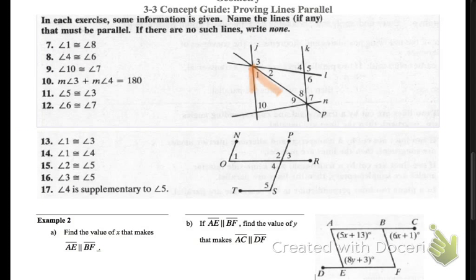All right, on the back side we see another type of question that we'll be seeing. It's the same idea, but in this diagram over here on the right, if this information is given, if angle 1 is congruent to angle 8, are there lines that are parallel? In this case we got angle 1 and angle 8. Those are what types of angles? Alternate interior angles. So if angles 1 and 8 are congruent, then yes, we have parallel lines. What are they? J is parallel to K.